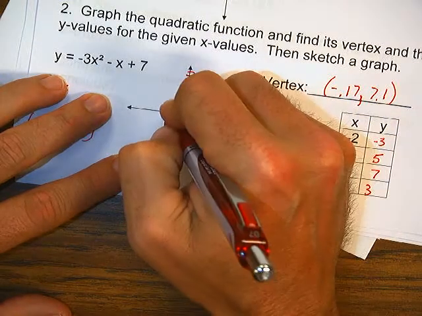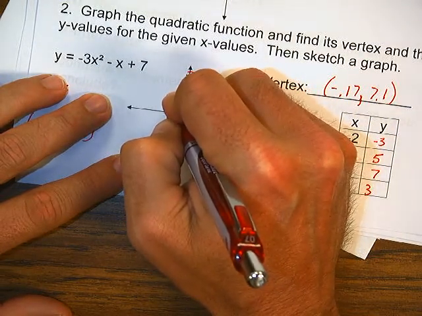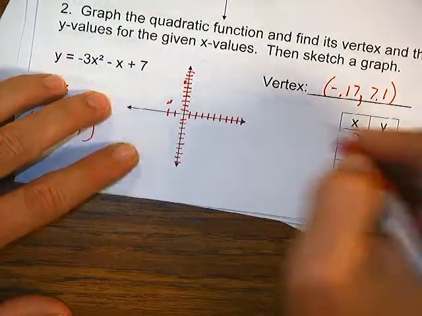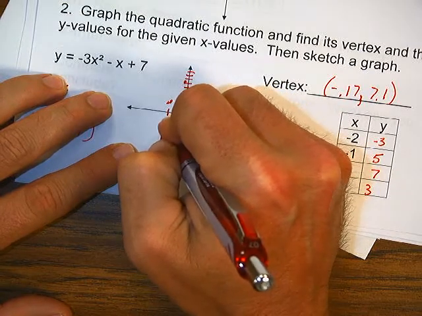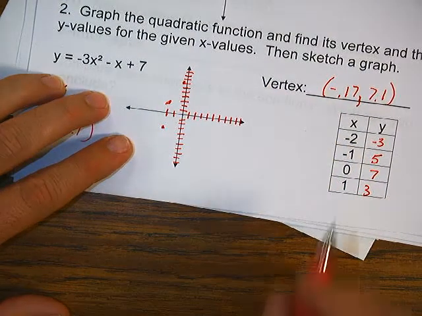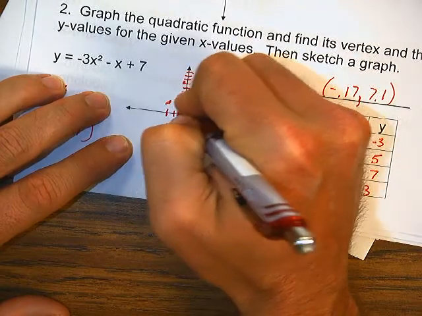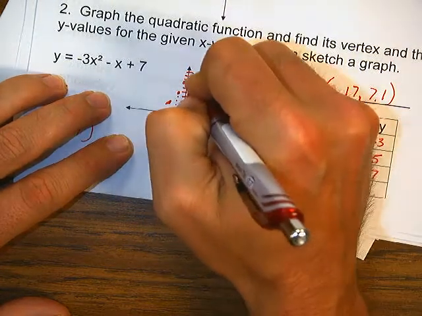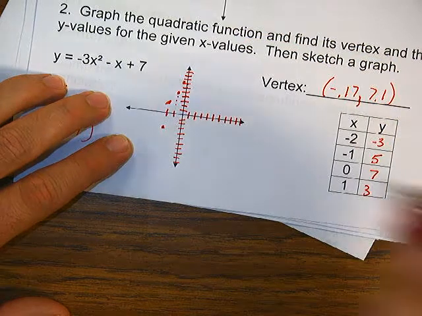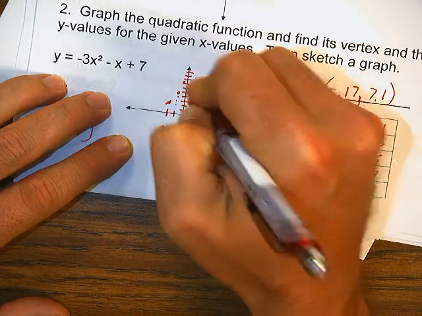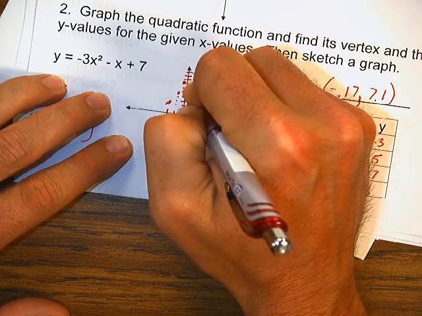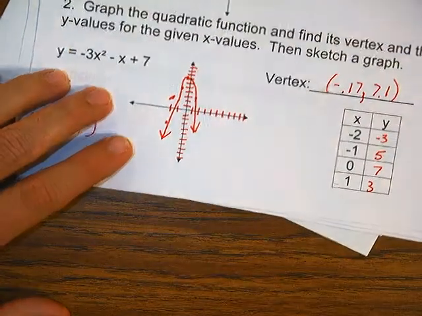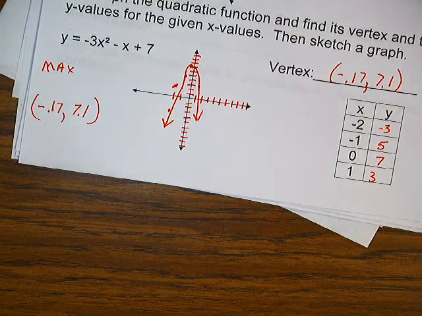Okay. -2, -3. Excuse me, that's -2, -3. It's down there. Sorry about that. -1, 5. Zero, 7. And 1, 3. Alright, my parabola looks something like that.